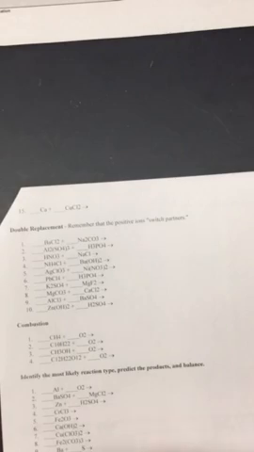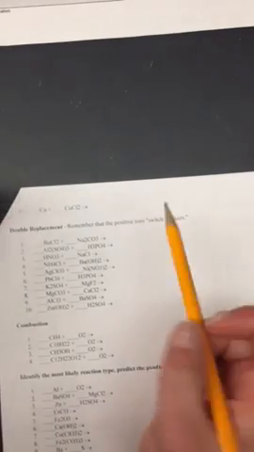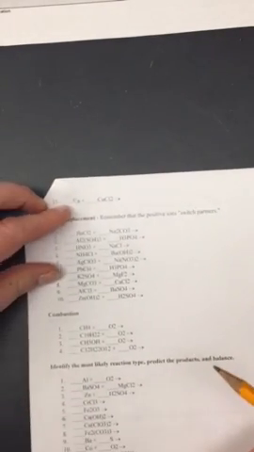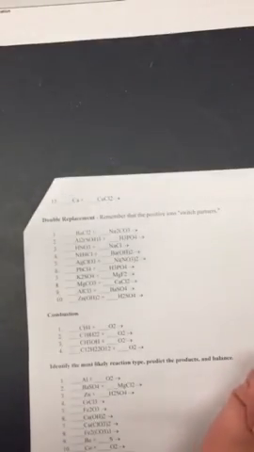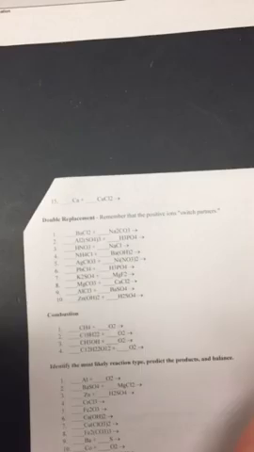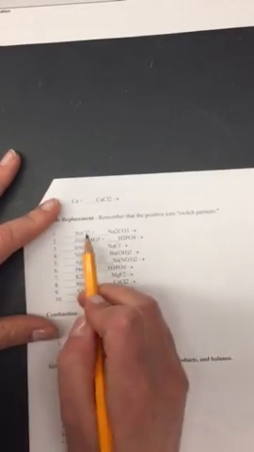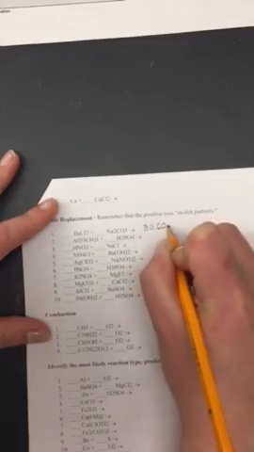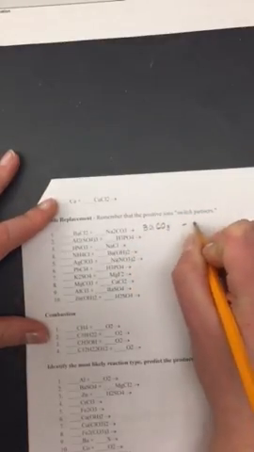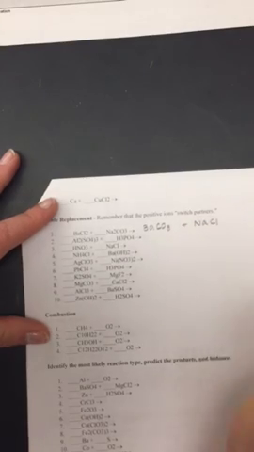Got a double replacement reaction. So in this case, remember the positive ions switch partners. Double replacement reactions, we aren't going to see a redox reaction occurring. The oxidative state should stay the same. So we have barium chloride and sodium carbonate. So we get barium carbonate plus sodium chloride. And both of these are 1-to-1.